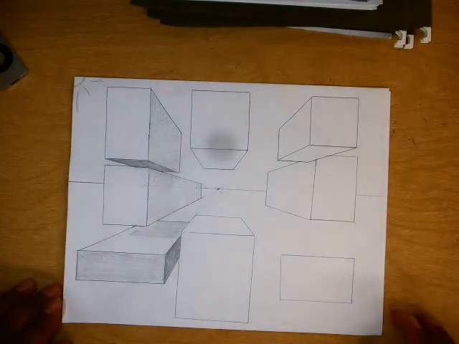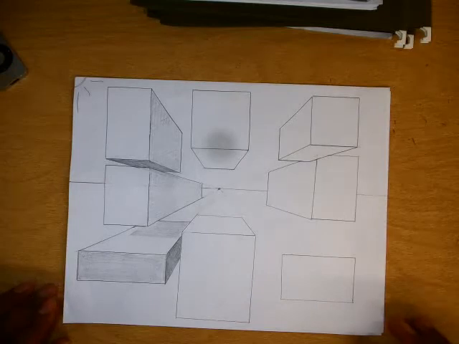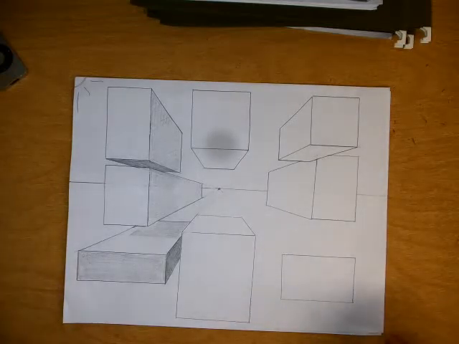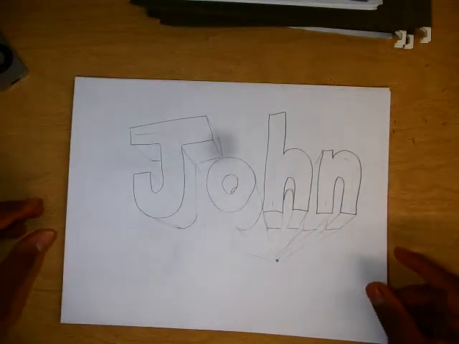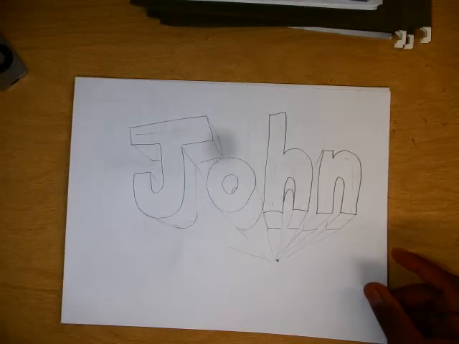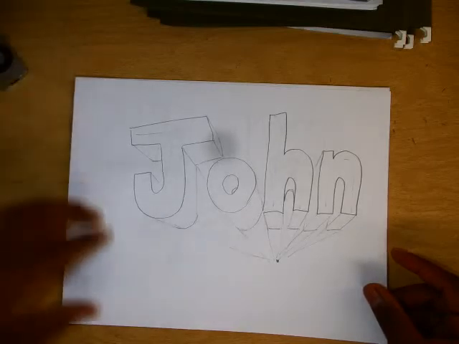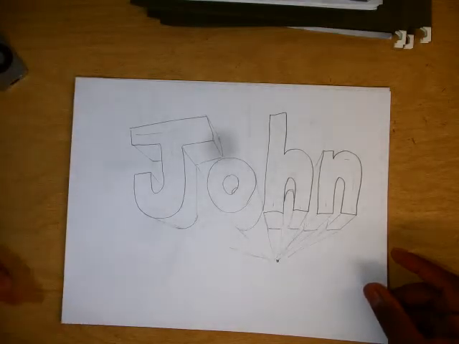Okay, Visual Arts 2, you've been working with one point perspective. You've created 8 boxes in one point perspective. You created a word in one point perspective. And now you are getting ready to create a cityscape in one point perspective.